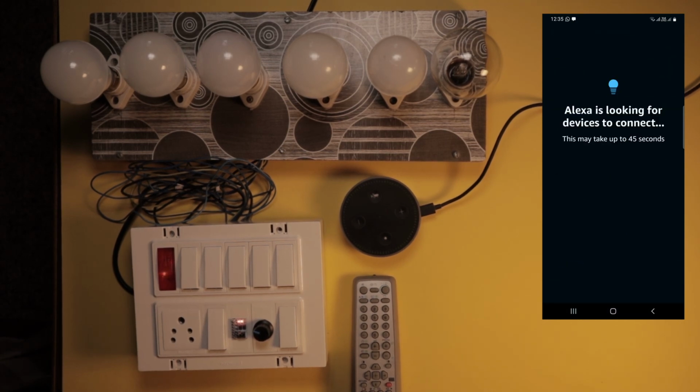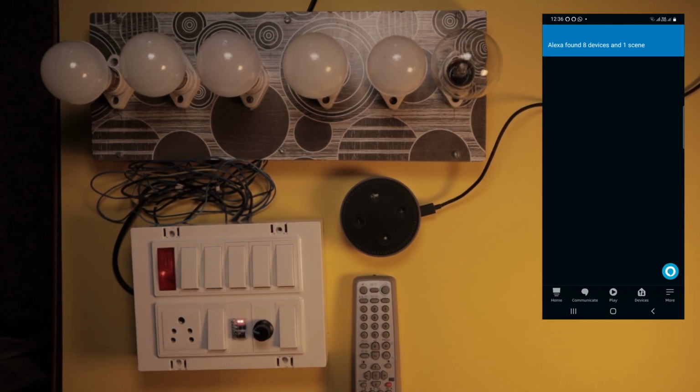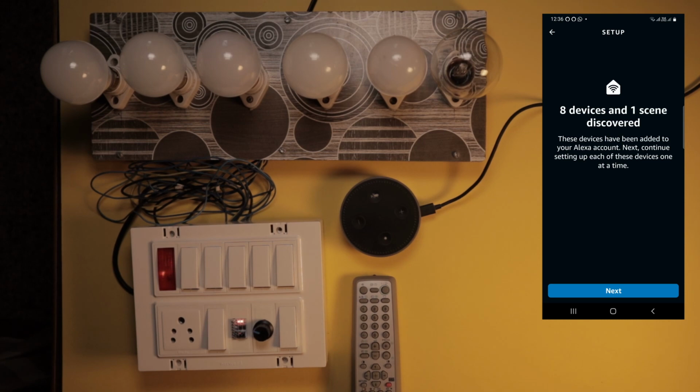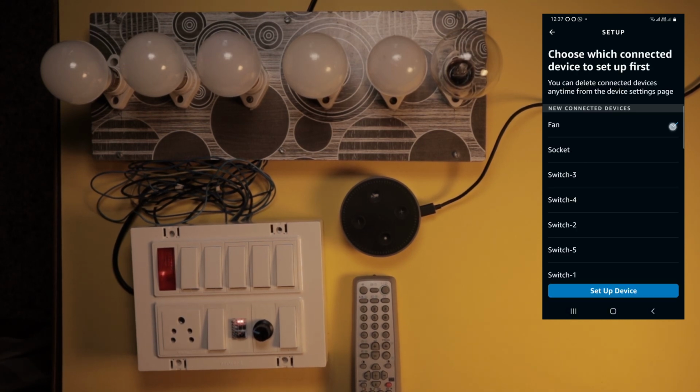Now click on Next. Alexa automatically starts searching for the devices which are connected. It is taking time, so I'm making this portion of the video fast forward. Now after completion of the searching process it has discovered 8 devices connected. Then click Next. Here it is showing the 8 discovered devices.